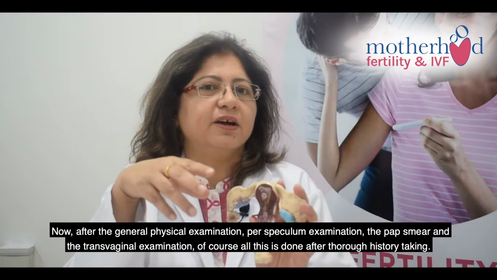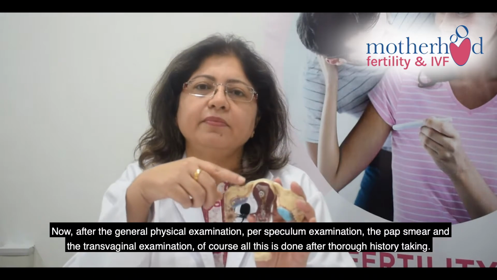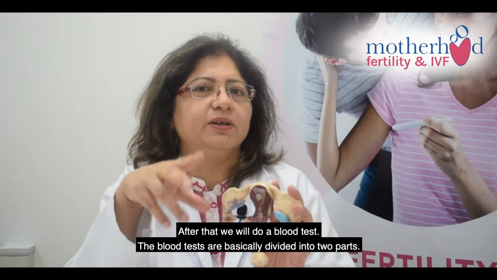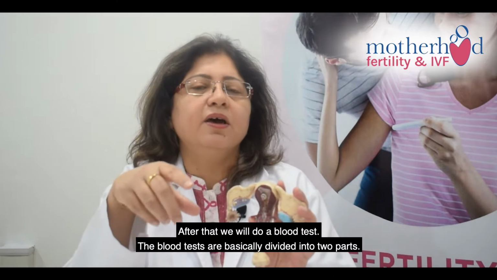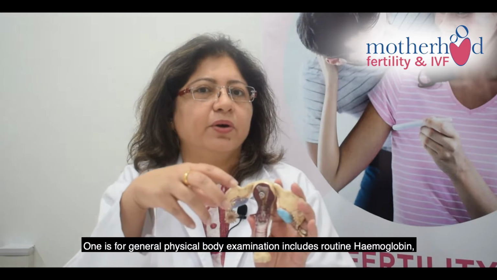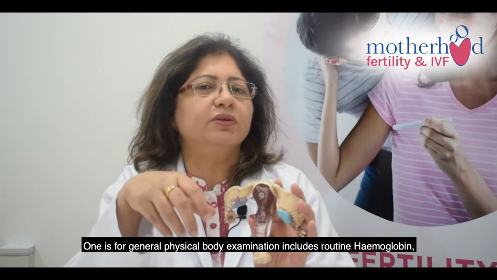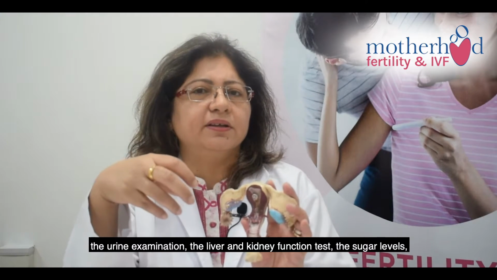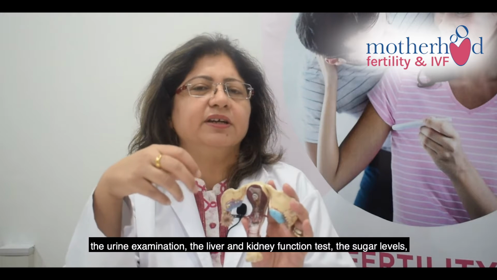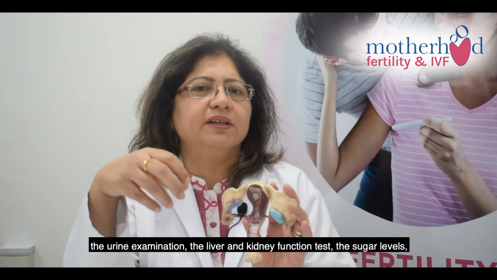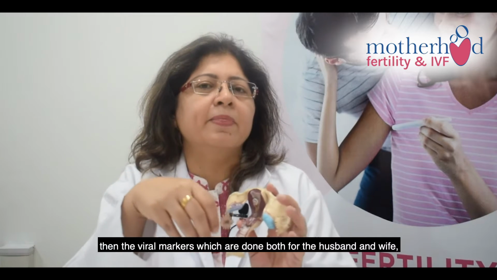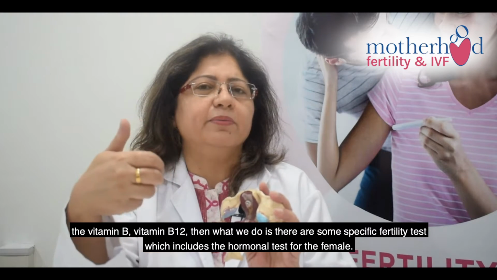Now, after the general physical examination, the per speculum examination, the pap smear, and the transvaginal examination, of course, all this is done after a thorough history taking. After this, we do blood tests. Blood tests are basically divided into two parts. One for a general body examination. These include the routine hemoglobin, the urine examination, the liver function test, the kidney function test, the sugar levels, then the viral markers, which are done for both the husband and the wife, the vitamin D, vitamin B12.